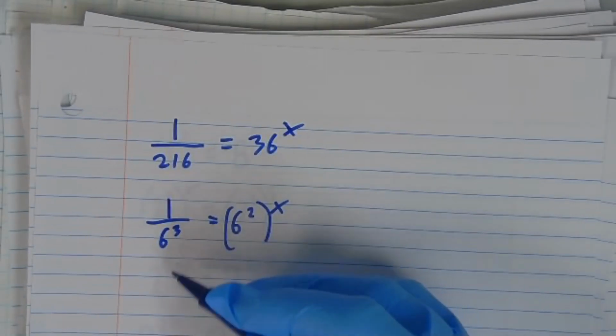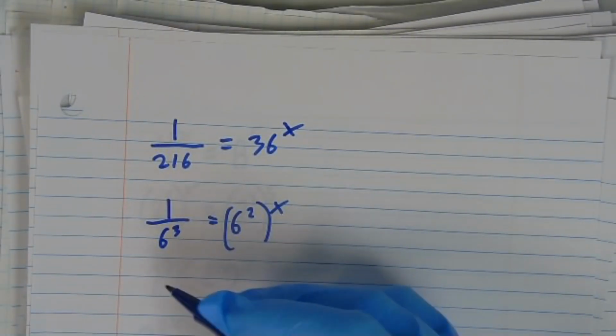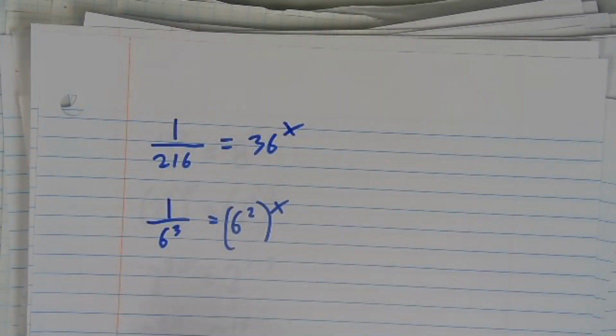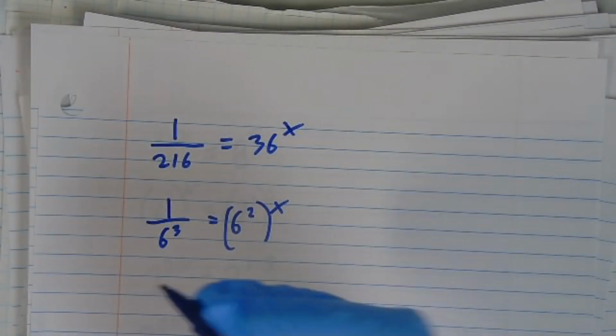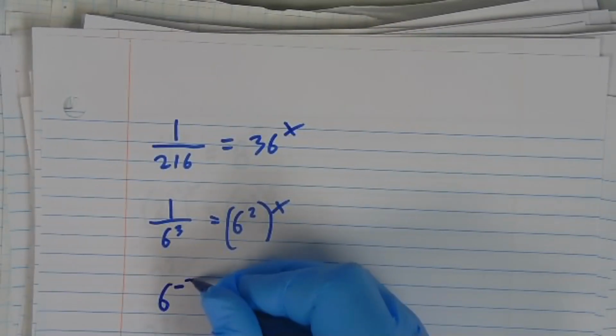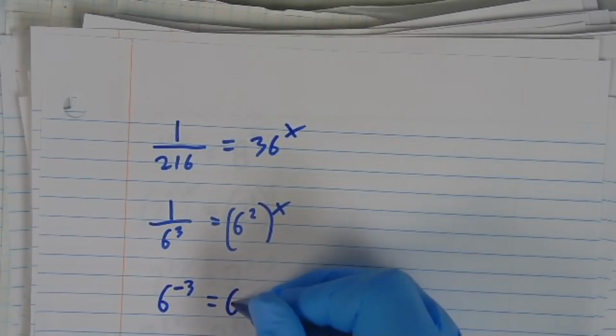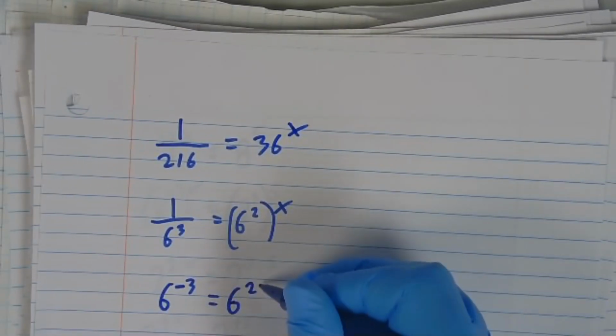And then I know I can rewrite any exponent that's on the bottom of a fraction as a negative exponent. So I can rewrite this as 6 to the negative 3. And then on this side, this would be 6 to the 2x.